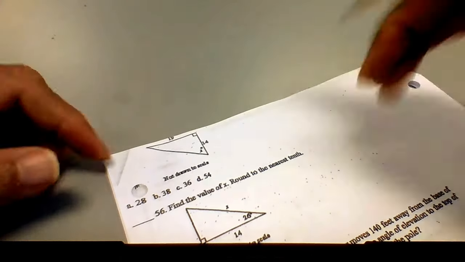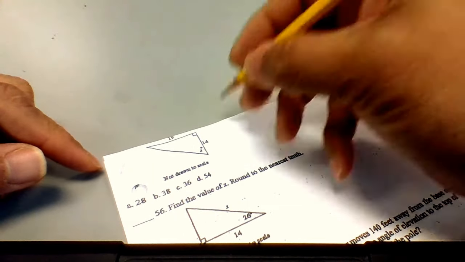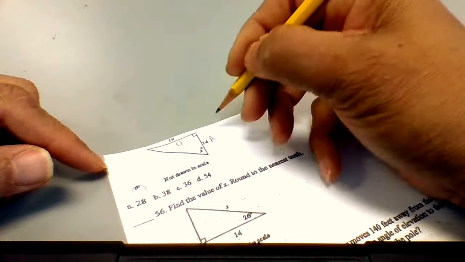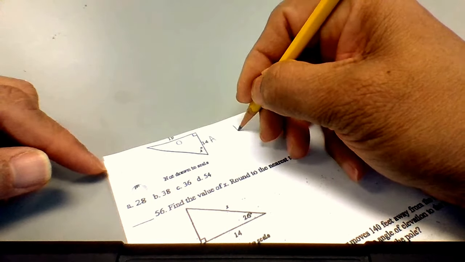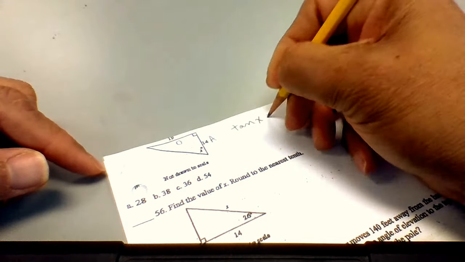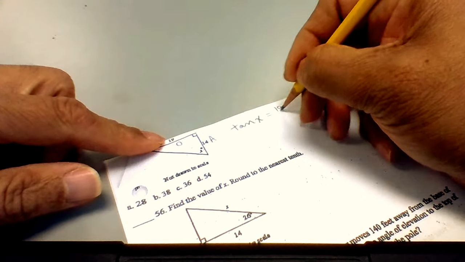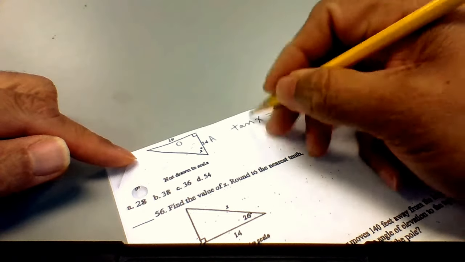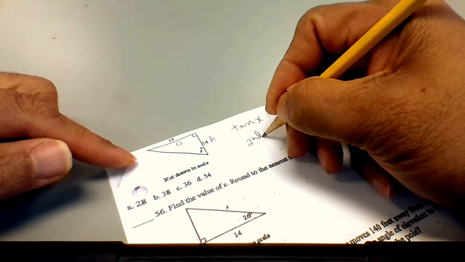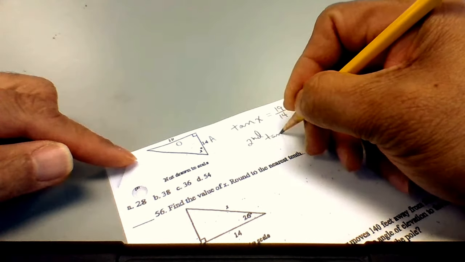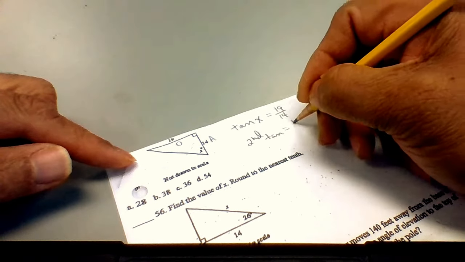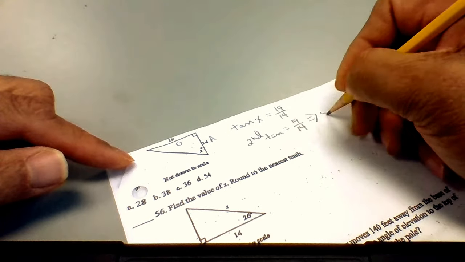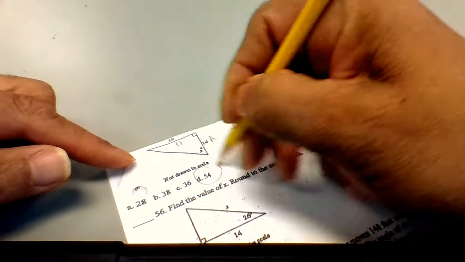All right, we have to find the angle. This is going to be opposite. This is adjacent. So opposite and adjacent is tangent. So the tangent of x is equal to opposite, which is 19, over the adjacent, which is 14. In order to find the degree, you have to press the second button on the calculator and then the tangent, and then put in 19 divided by 14. When you do that, you'll get around 54 degrees. So D.